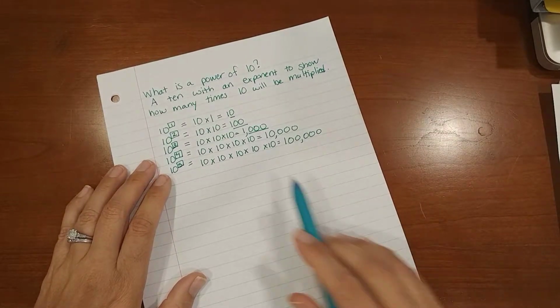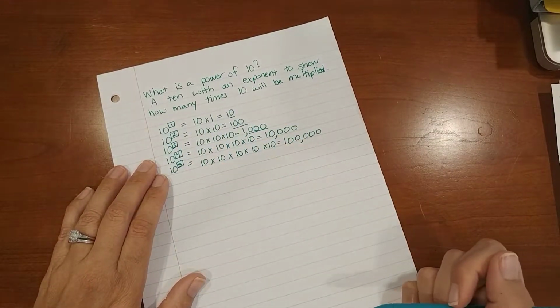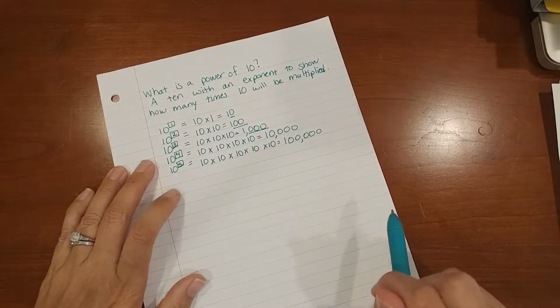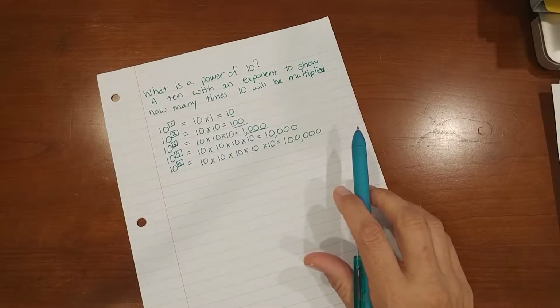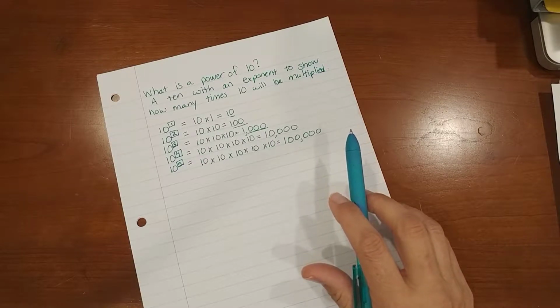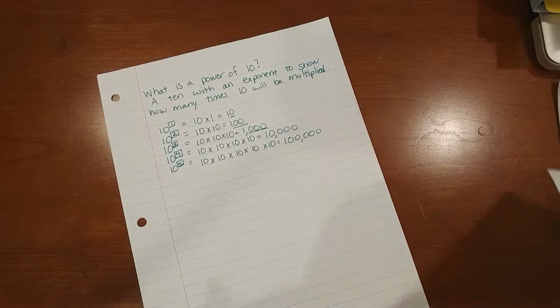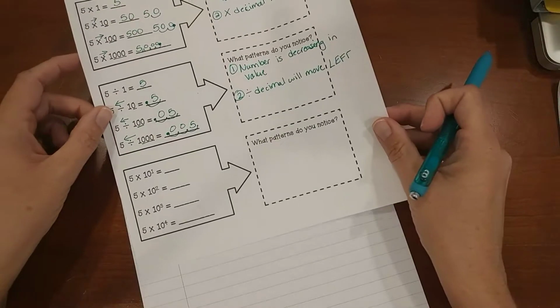So that's the first thing to notice with powers of 10. Now what's going to happen is we're going to put powers of 10 in with our multiplication that we just did. So I'm going to come back to this page.